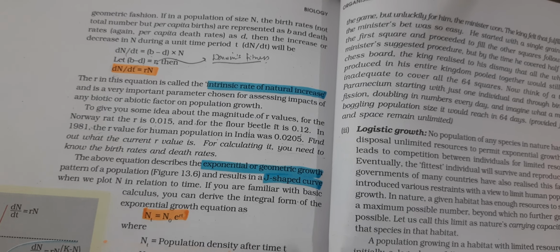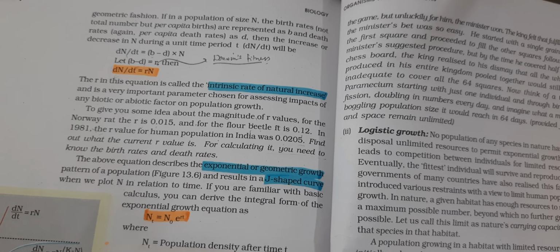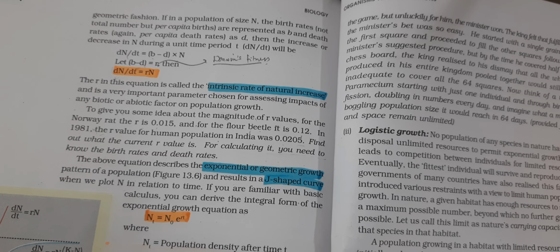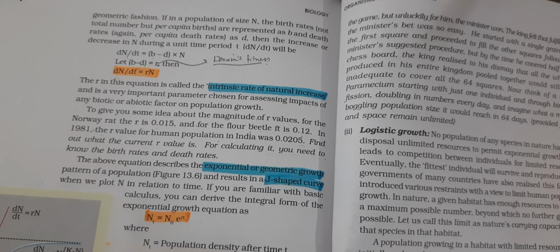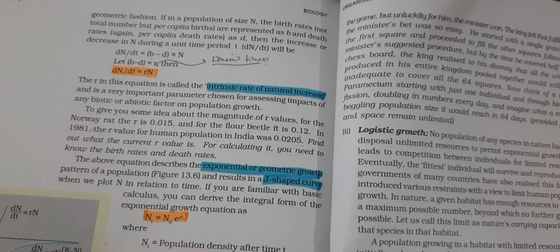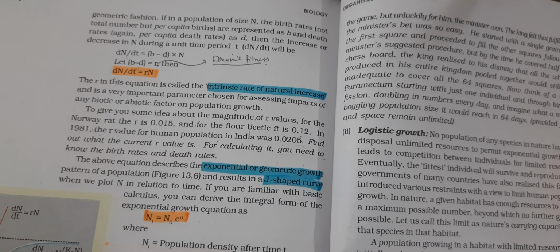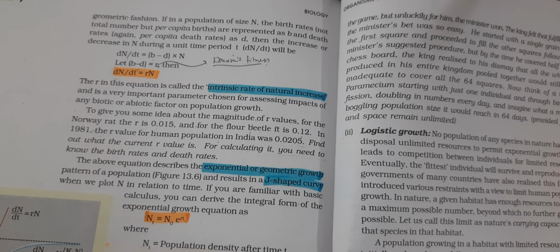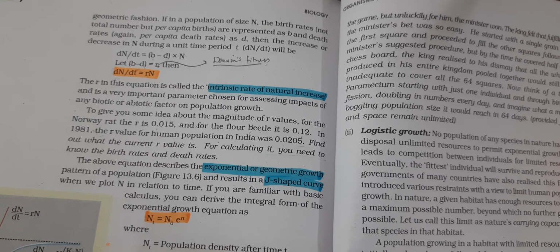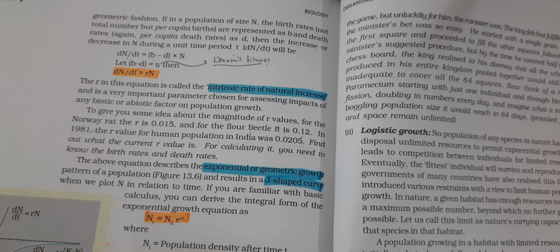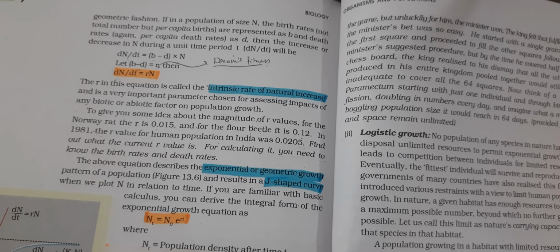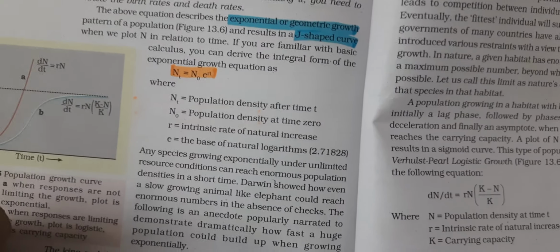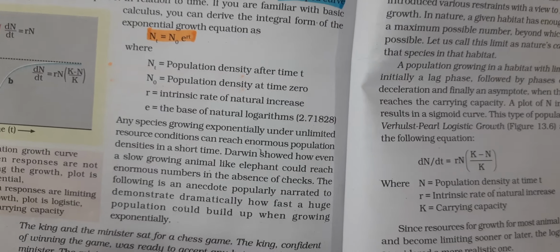So Darwin showed how even a slow growing animal like the elephant could reach enormous numbers in the absence of checks. The following is an anecdote popularly narrated to demonstrate dramatically how fast a population can grow. I'm sorry, I was reading without showing you guys, right? So let me read it once more.